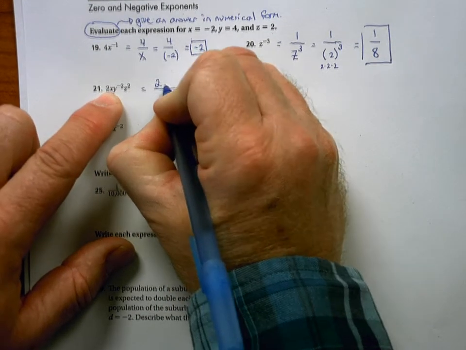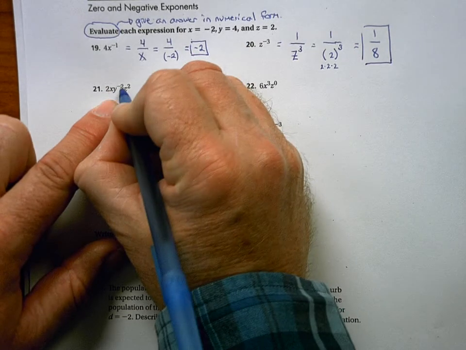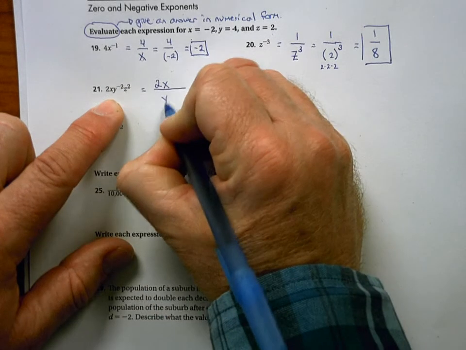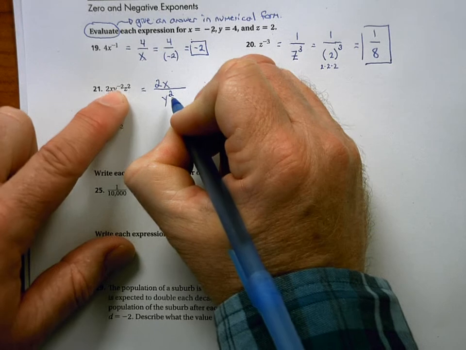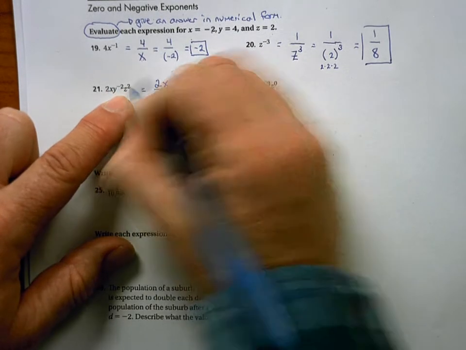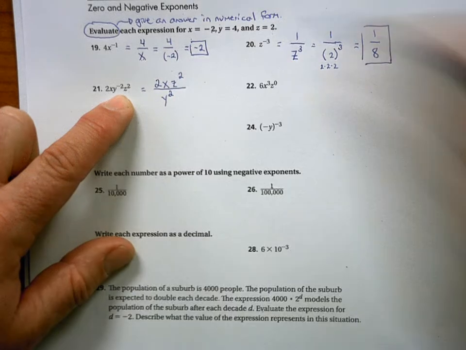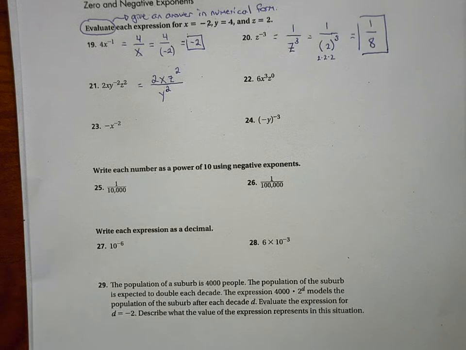The x, I don't have to do anything with. The y, because it has a -2 power attached to it, I need to put on the bottom of the fraction, and then the -2 power becomes a +2 power. And the z I don't have to do anything with because it has a positive 2 power. So rewriting number 21, I get 2xz to the second over y to the second.